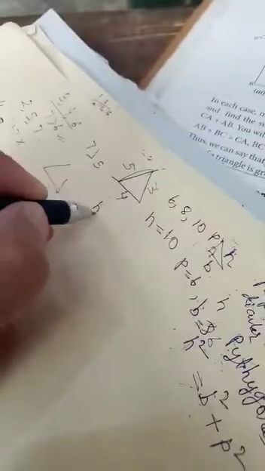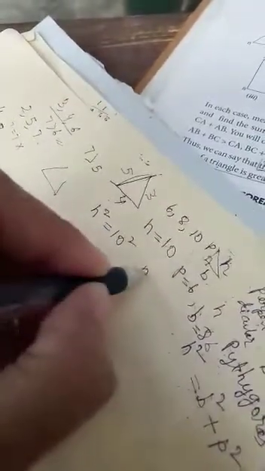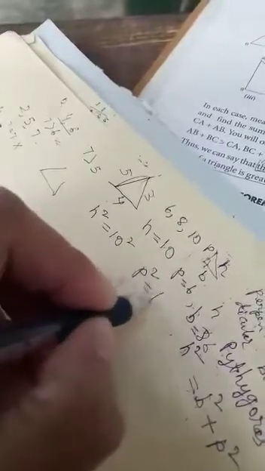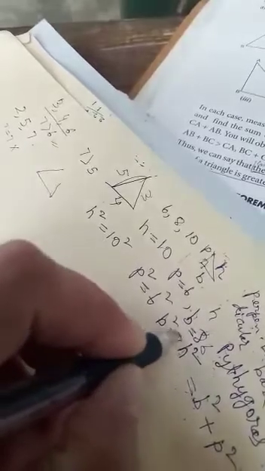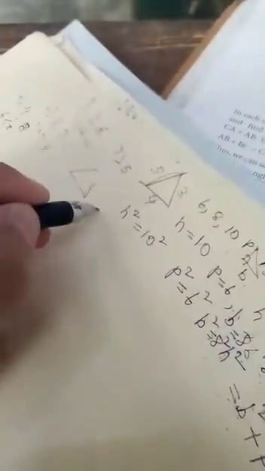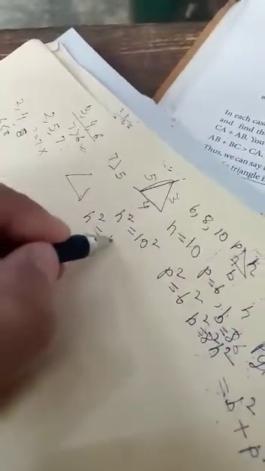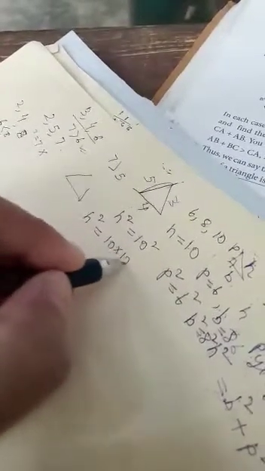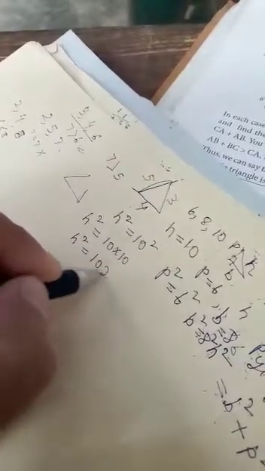In order to use Pythagoras theorem, we have to square them. So when you square the alphabet, square also the number. P square will be equal to 6 square, B square will be equal to 8 square, and H square will be 10 square. 10 square means 10 into 10, it will be equal to 100.